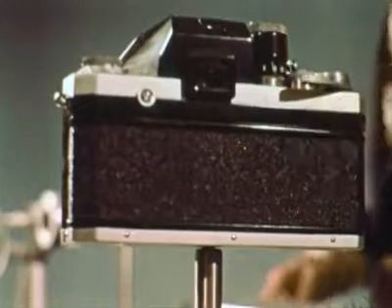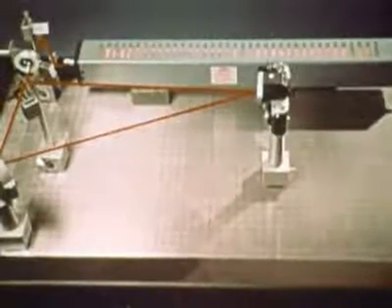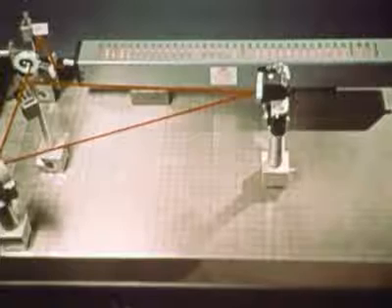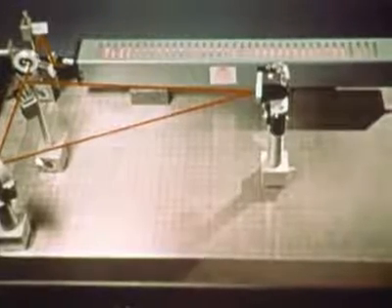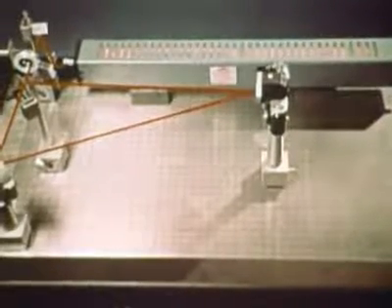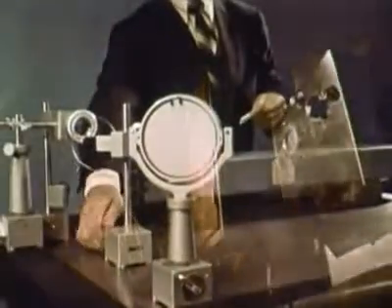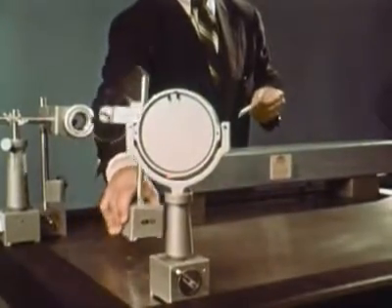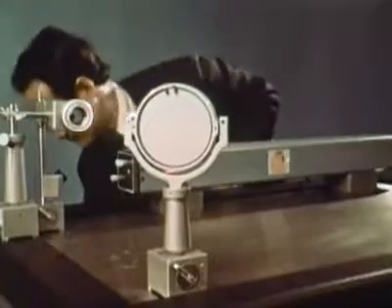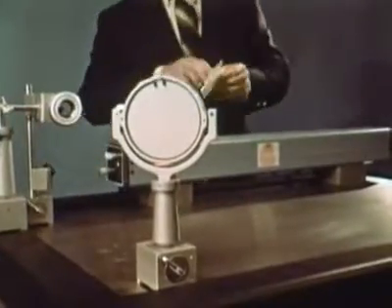Here is a microscope view of the processed film. To understand holography, we can think of the developed layers within the emulsion as a set of microscopic, partially reflecting mirrors. This film was exposed with two beams, interfering with a third. Now, by passing one beam through the film, the two other beams are reconstructed.